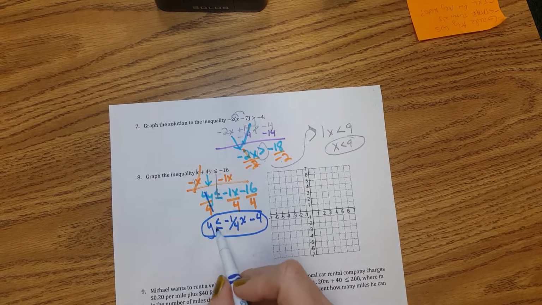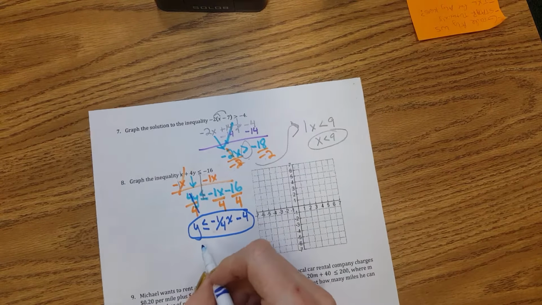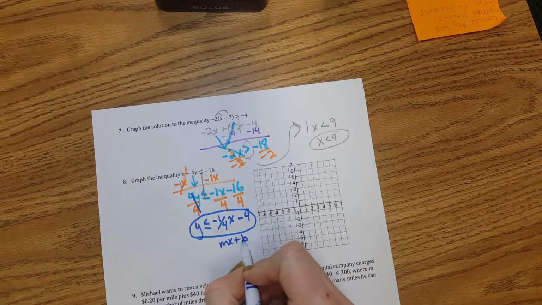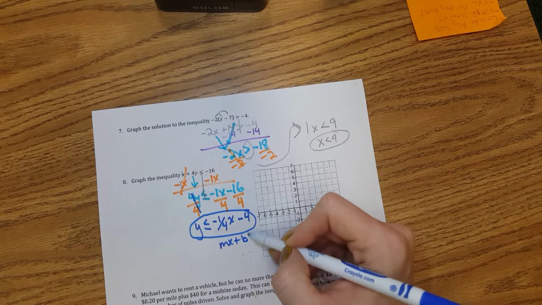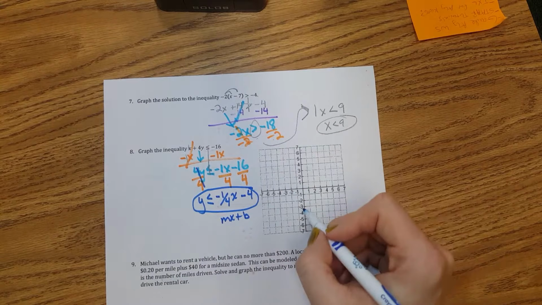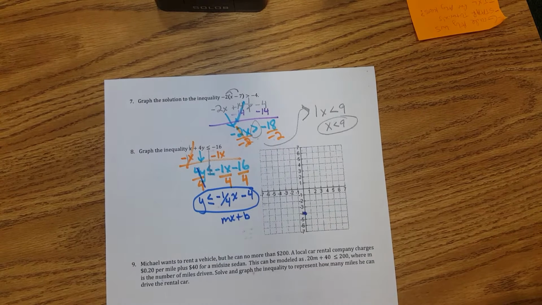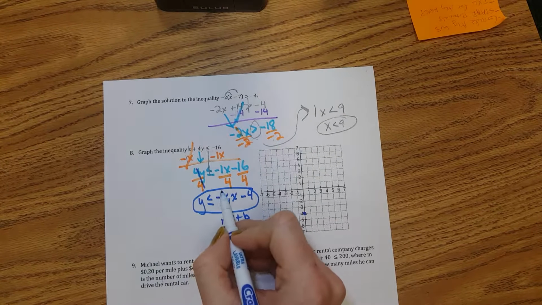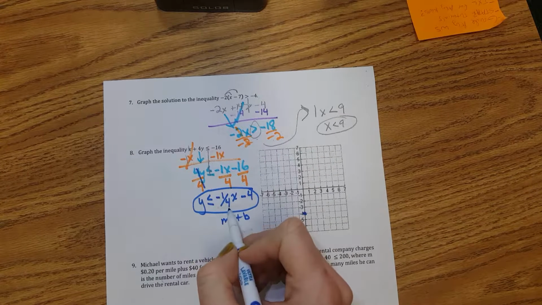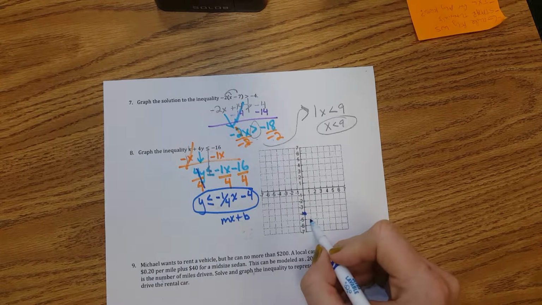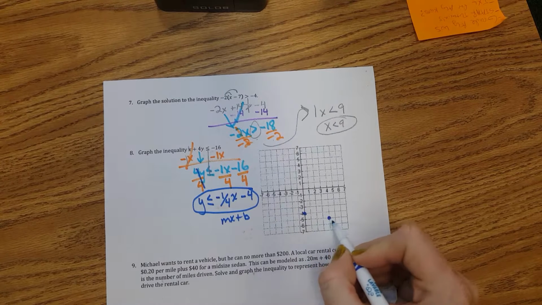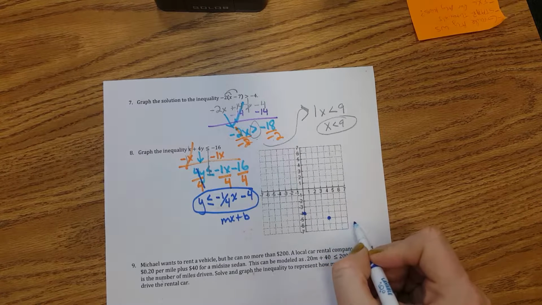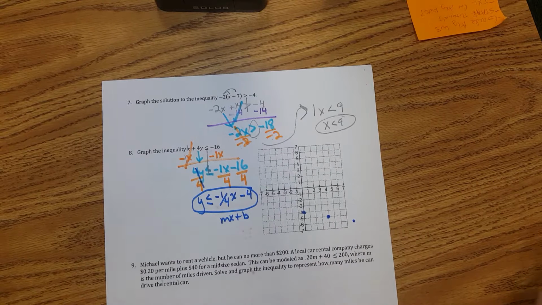This looks just like y equals mx plus b. So my beginning, my b, which is my y-intercept, is going to be at -4 here. That's where I'll begin. And then my movement, my slope, is going to be down 1 because it's negative, and then to the right 4. So down 1 to the right 4. And you can always check this in your calculator to make sure you've angled your line the correct way.